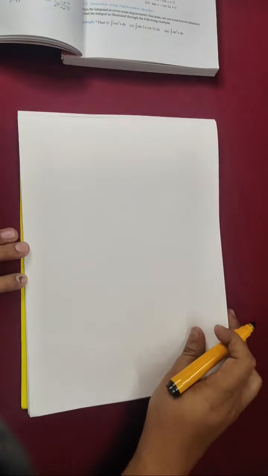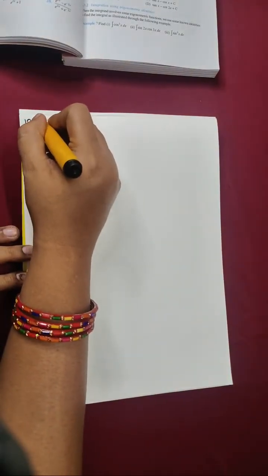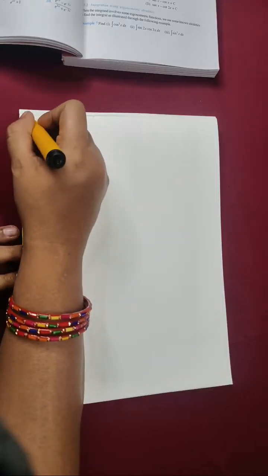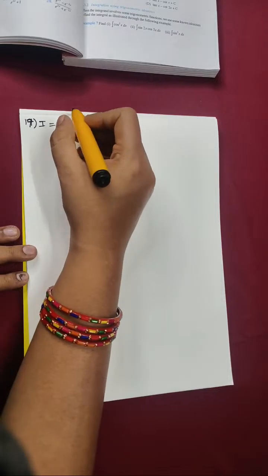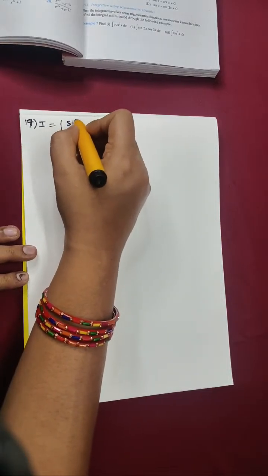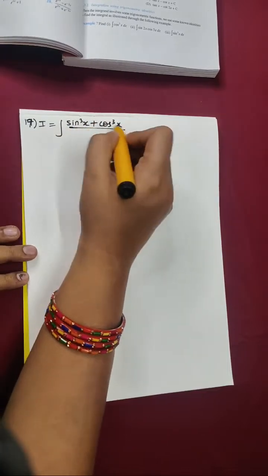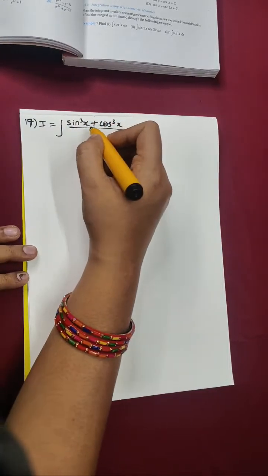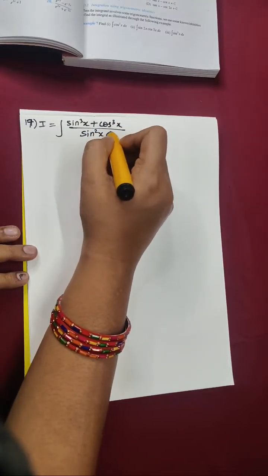Next, question number 19. We have left out 17. Sorry, ma. 17 we'll do here. I equal to integral sin cube x plus cos cube x by sin square x cos square x dx.